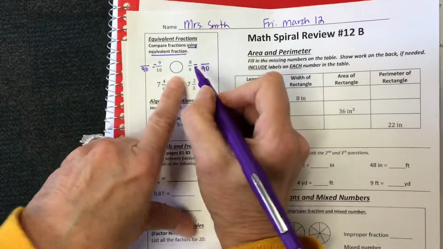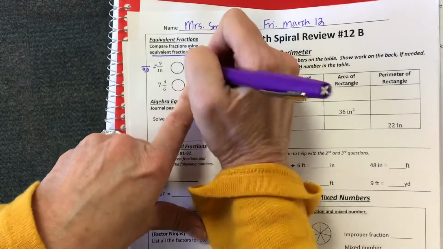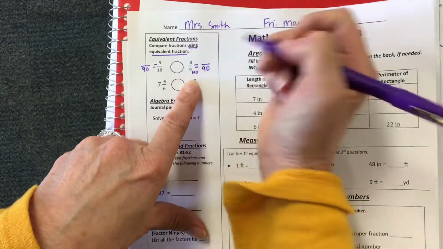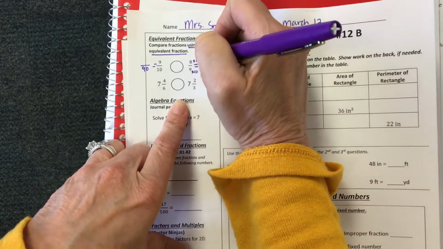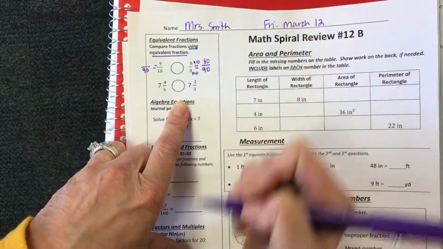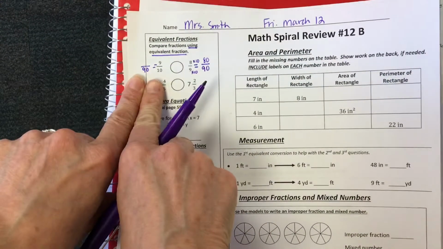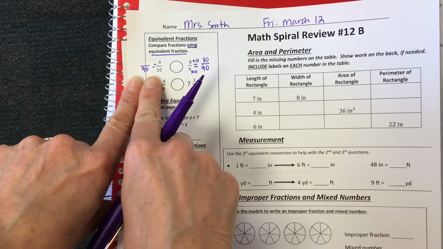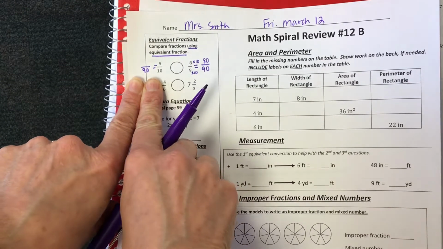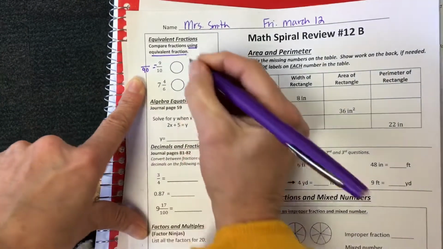Over here on the right, I know that 9 times 10 is 90. 8 times 10 is 80. Now you'll need to find an equivalent fraction for 9/10 that has 90 as the denominator, and then decide which one is greater.